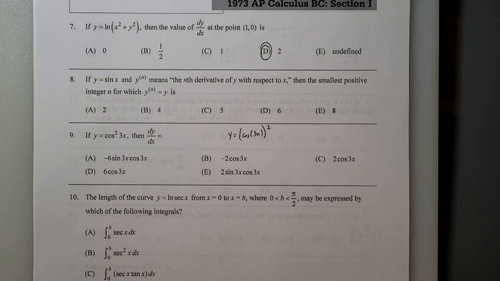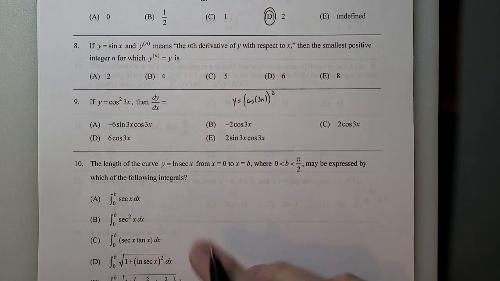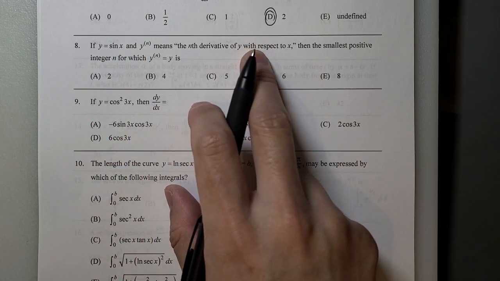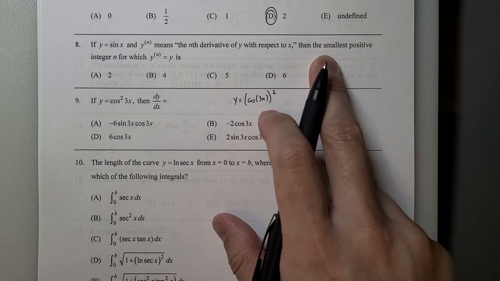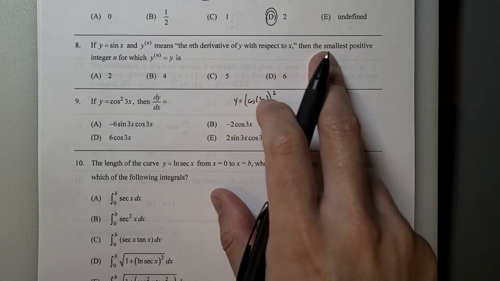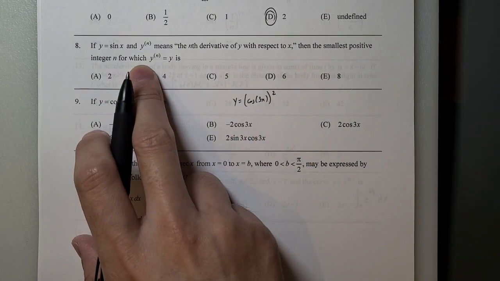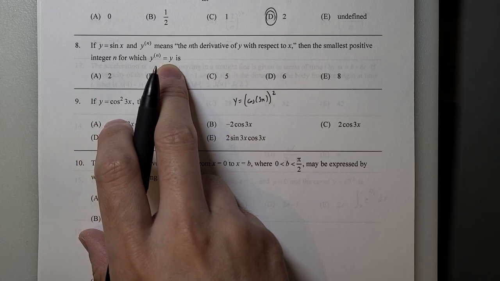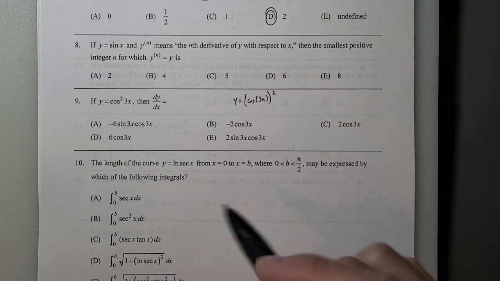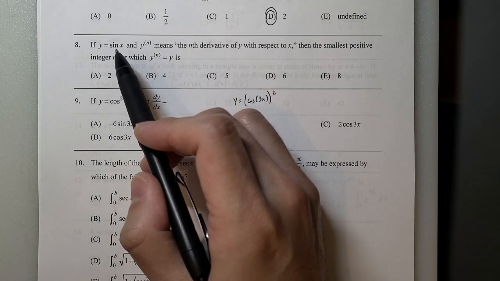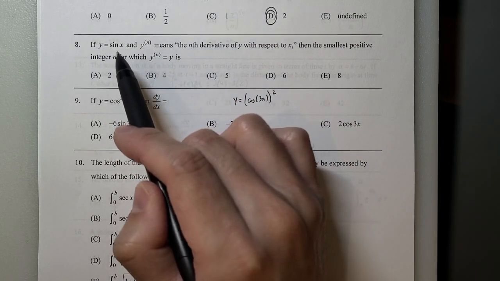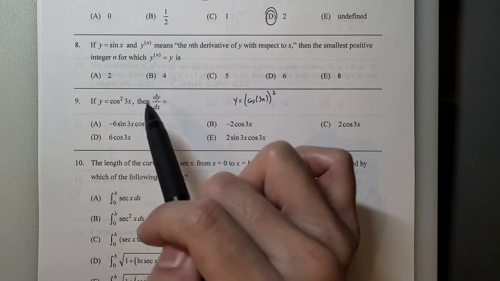That's this guy. If y is sine x, and y to the nth, the nth derivative with respect to x, then what is the smallest positive integer n for which the nth derivative of y equals y? Well, here is just testing. We know that eventually the derivative of sine will go back. If you keep differentiating, it'll go back to being sine. So what is the smallest value of n? Okay, so we just start differentiating.